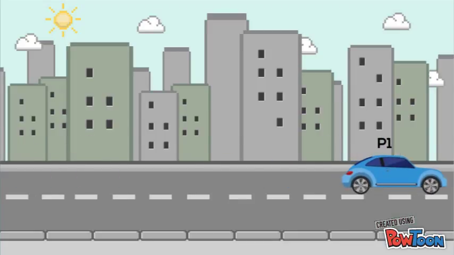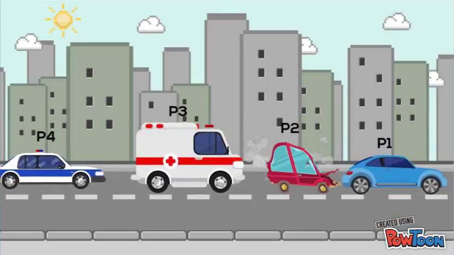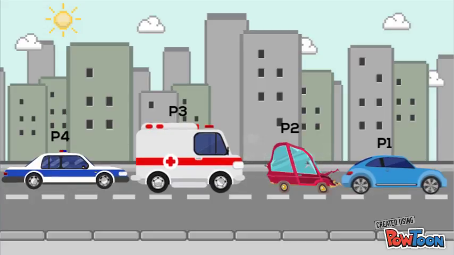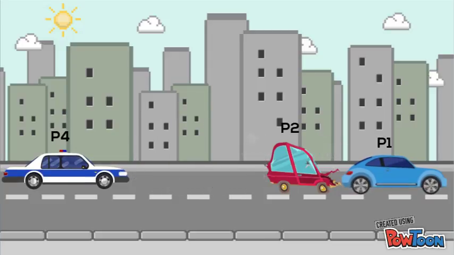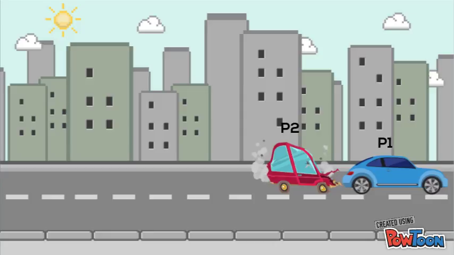Here's an example of priority scheduling algorithm in a situation. We all know that all other cars must give way to the ambulance. So the ambulance is the first one. Next is the police car. And so on and so forth.